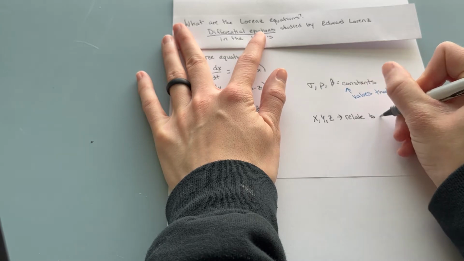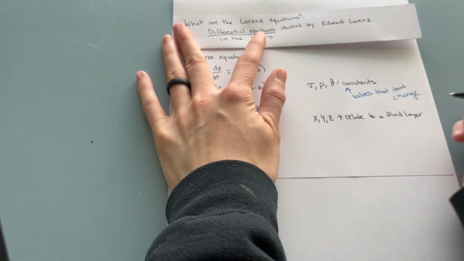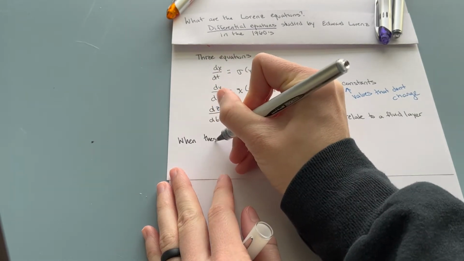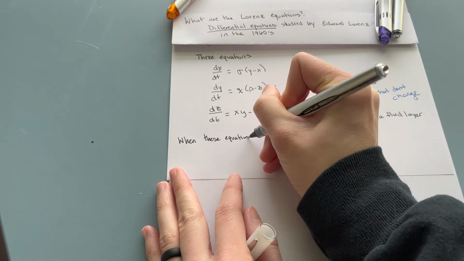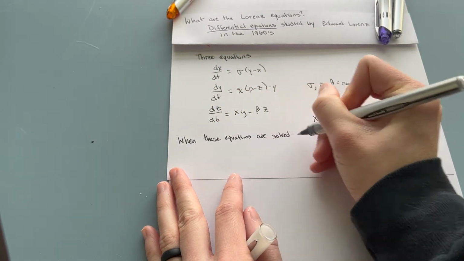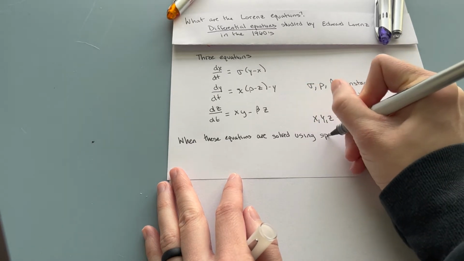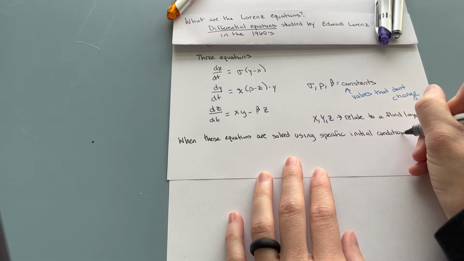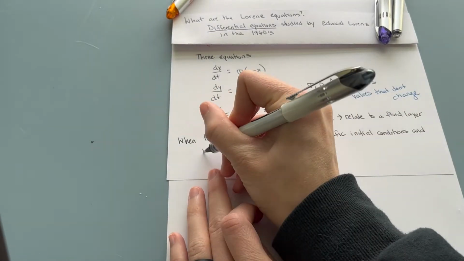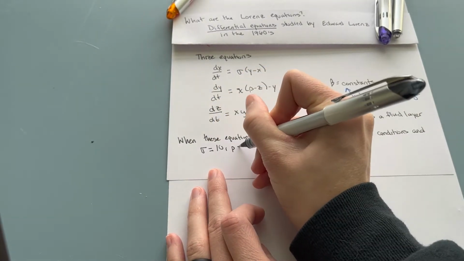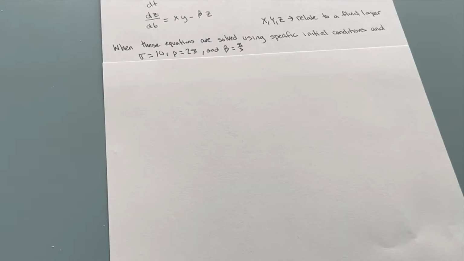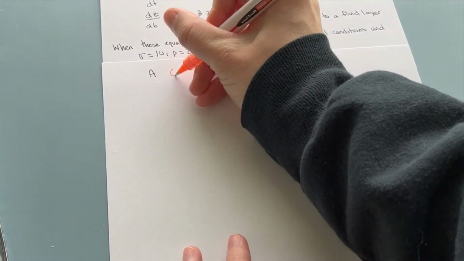These relate to that fluid layer that Lorenz was originally investigating and researching. Now, what he saw was that when you have these equations and you use very particular initial conditions, you can start to see a pattern that is chaotic. What that means is that you're not able to predict what it's going to do. For this system, he used sigma equals 10, rho equals 28, and beta equals 8/3. And when he did this, he got a very chaotic pattern.